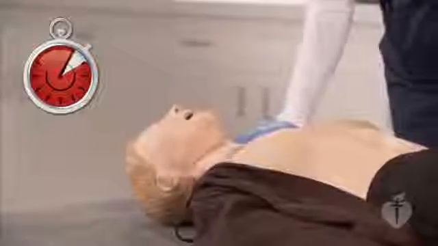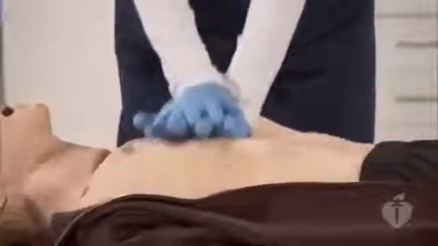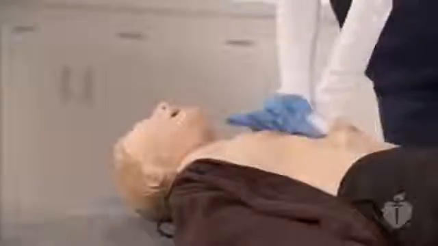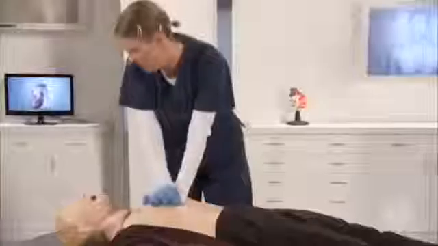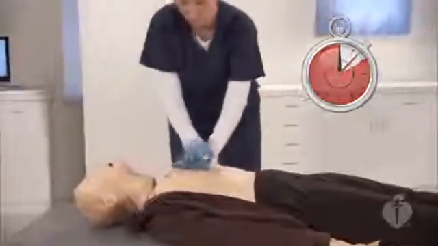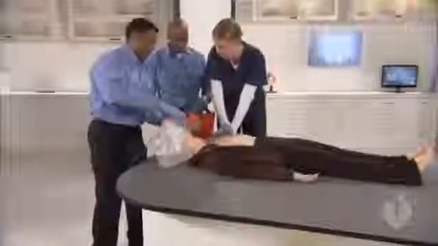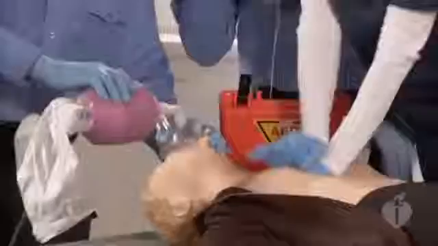One, two, three, four, five... thirty. One, two, three. The code team is on the way. I've got the AED. Attach pads to the patient's bare chest.